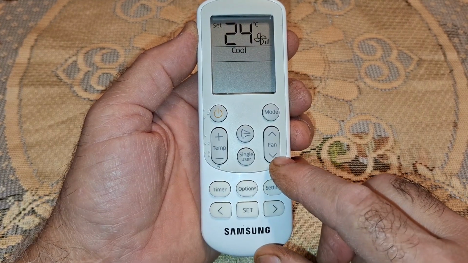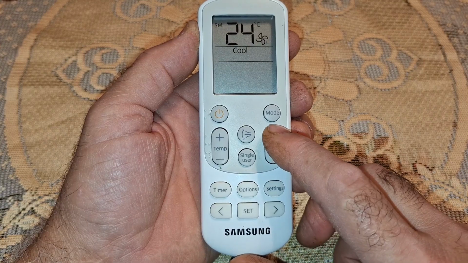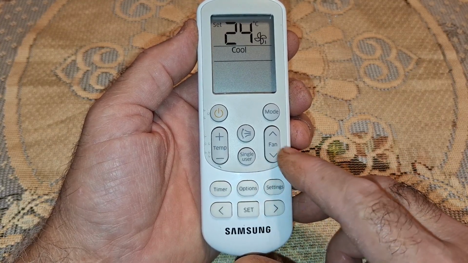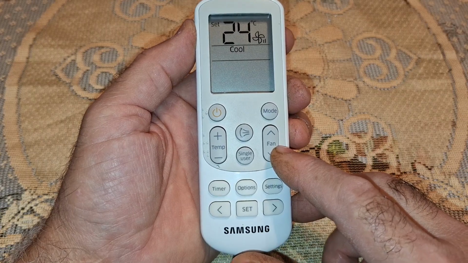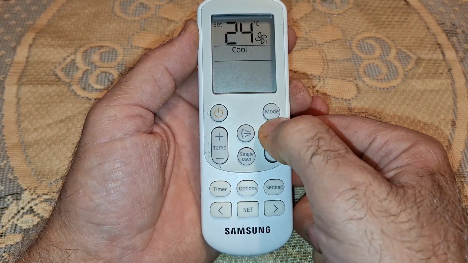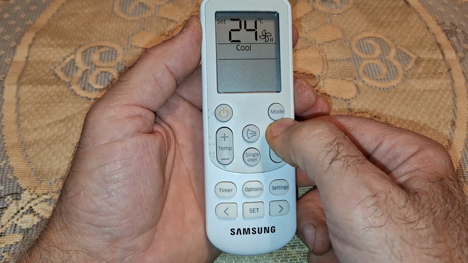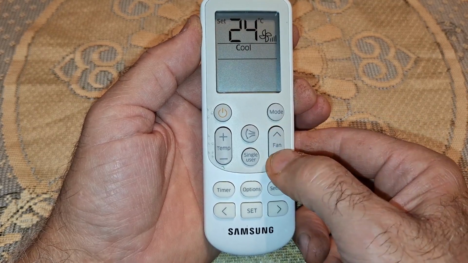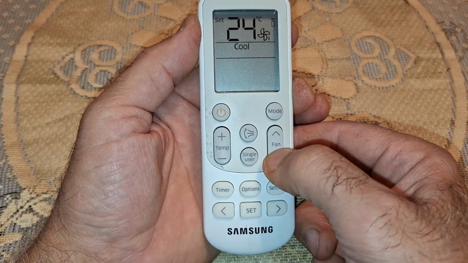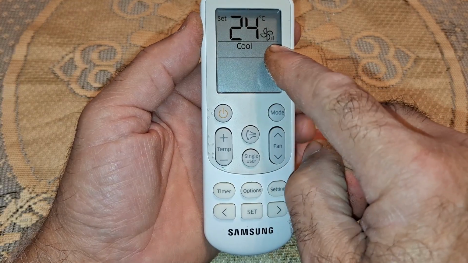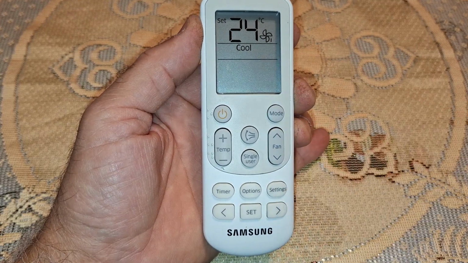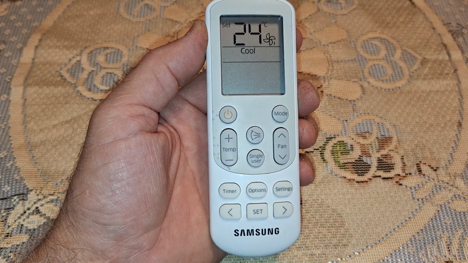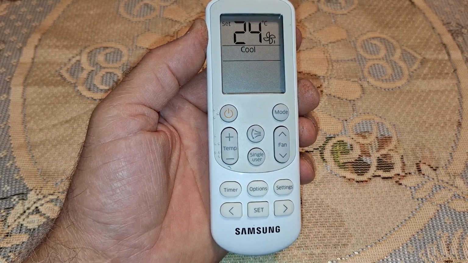This is the fan button of the air conditioner, and with itself we can change the fan speed of the air conditioner. This air conditioner has 5 speeds: low, medium, high, very high, and this one auto fan speed mode. A low speed can be selected so that the fan sound does not disturb you in the bedroom.